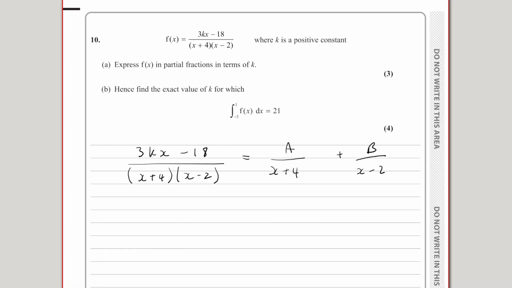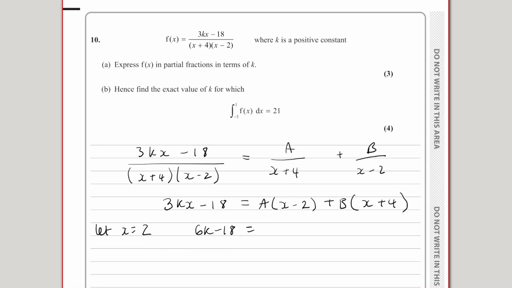So if I times through by this denominator, I'll get 3kx minus 18 equals a times (x minus 2) plus b times (x plus 4). And then I'm just going to eliminate. So if I let x equal 2, I'll get 6k minus 18. My a is going to be gone. 2 minus 2 is 0, so 0 a's. And I've got 2 plus 4, so 6 b's. So divide through by 6. So b is k minus 3.